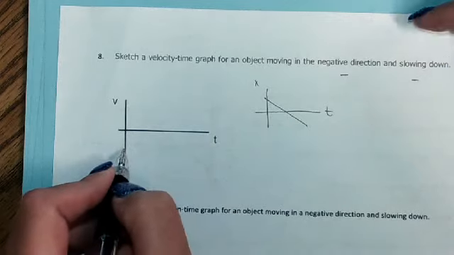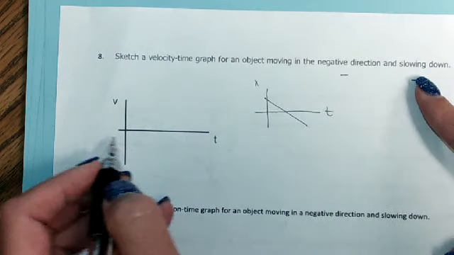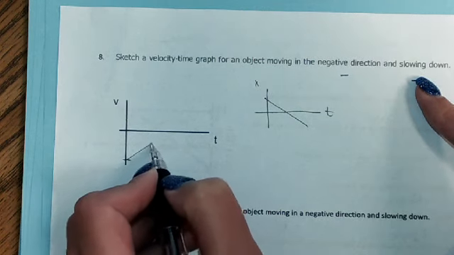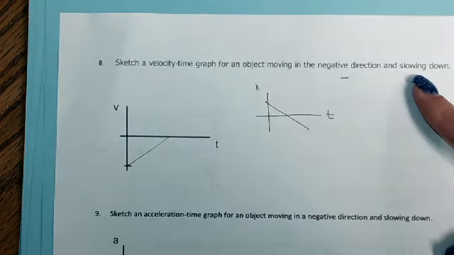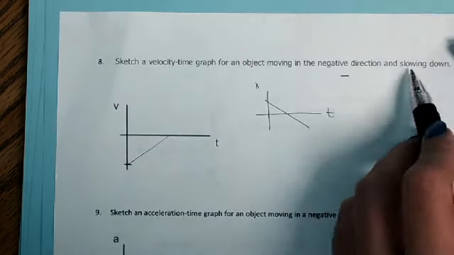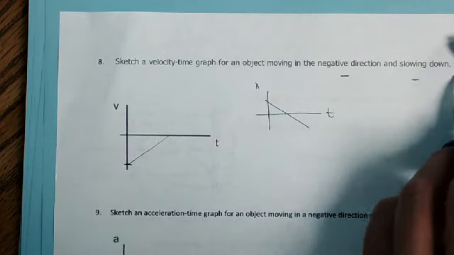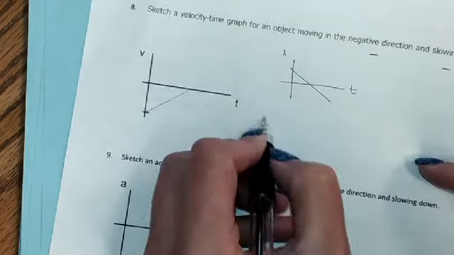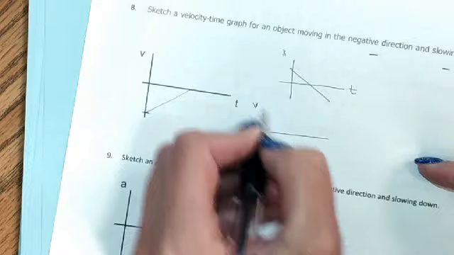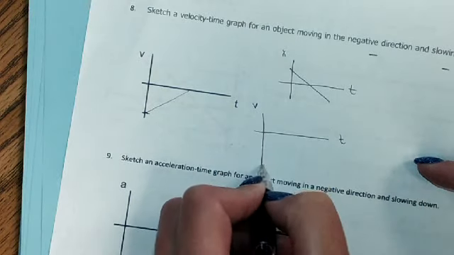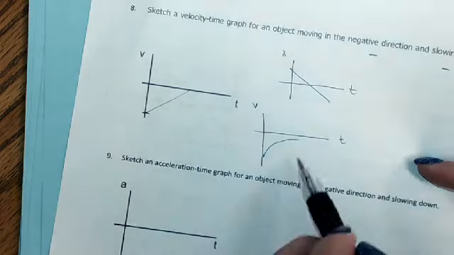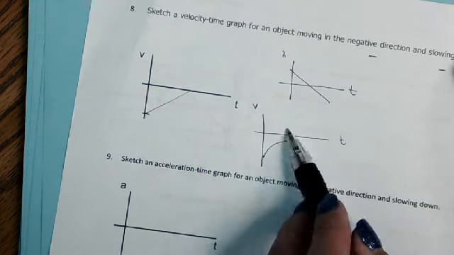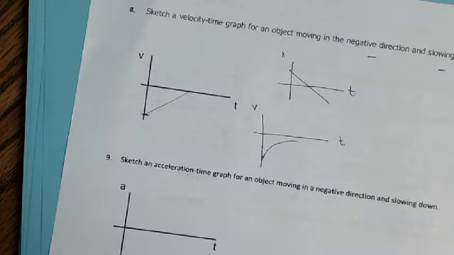Okay, so negative direction and slowing down. So I'm looking for this. Starts high, it's slowing down, so it should be something like that. Okay, and technically I really maybe should have said slowing down at a constant rate for it to look exactly like that. Some of you, I don't know if anybody did this, I can't remember, but some of you may have done something like this. Because I didn't say at a constant rate, then perhaps I didn't count it wrong, because that's true, but I was meaning at a constant rate.